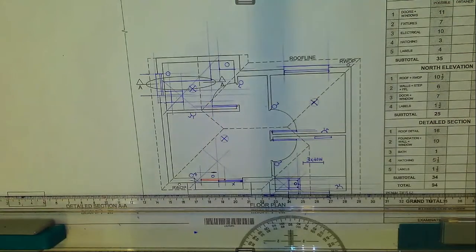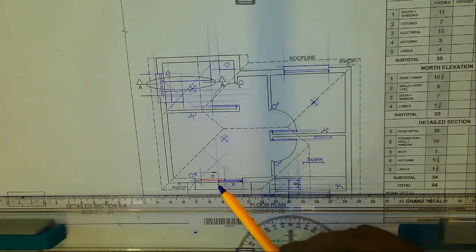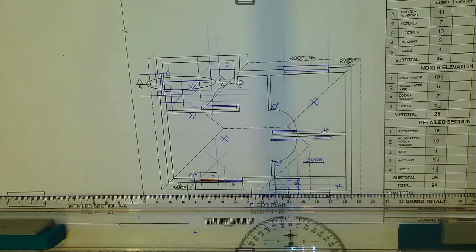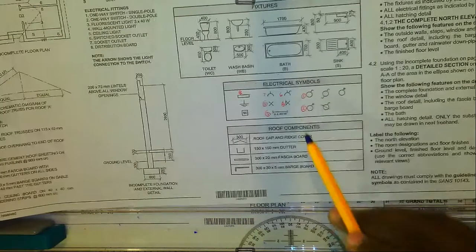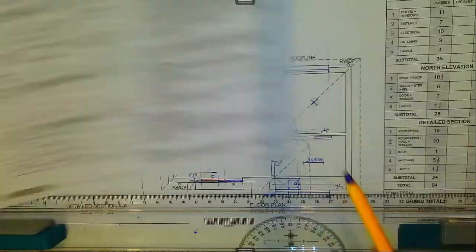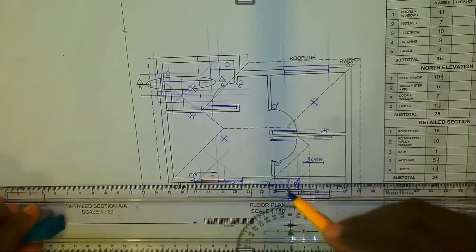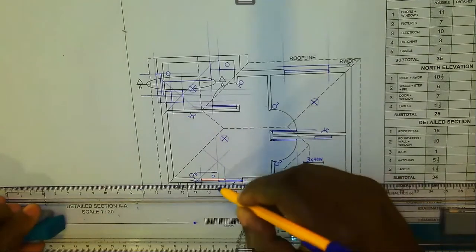Right, if we check, we also see that here, just by the sliding door or by the entry point, we also have got a wall-mounted light, right? Remember, this is the symbol for the wall-mounted light. Once again, just leave a small gap.